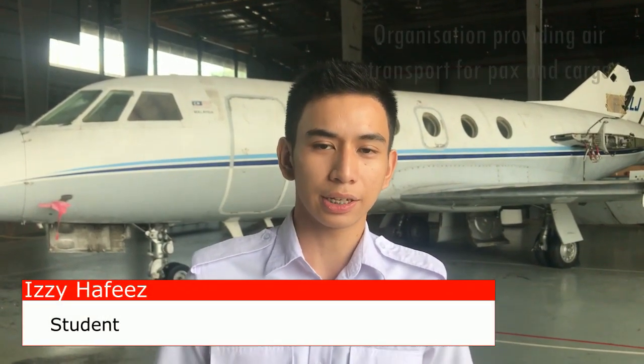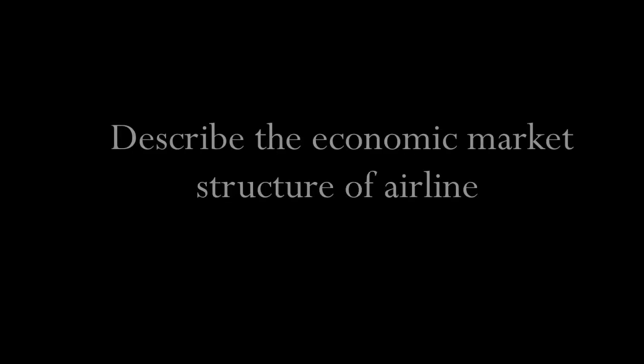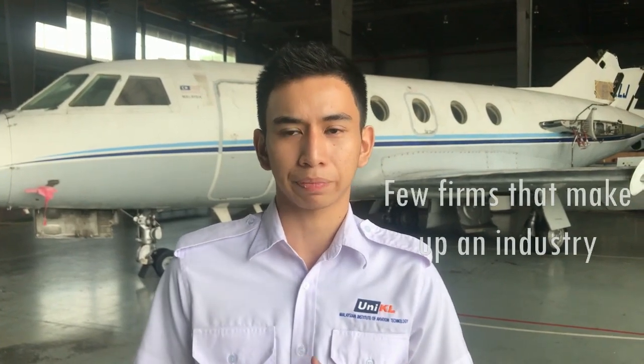What is an airline? An airline is an organization providing air transport as a service for passengers and cargo from one origin to another destination. So, what is the market structure for airlines? The market structure for airlines is oligopoly, and oligopoly is a market structure in which there are only a few firms that make up an industry.